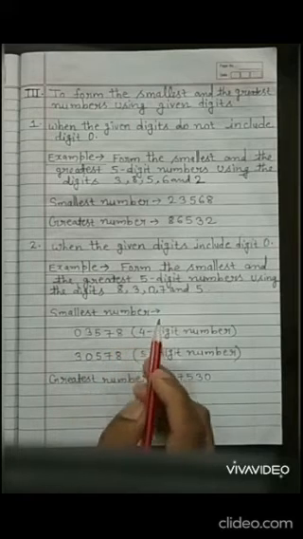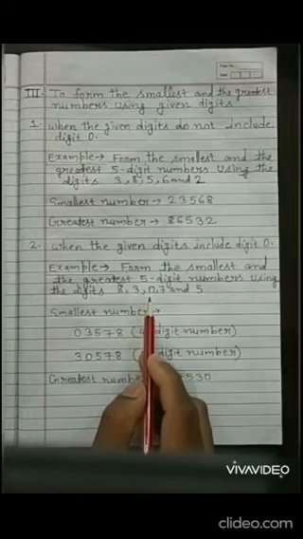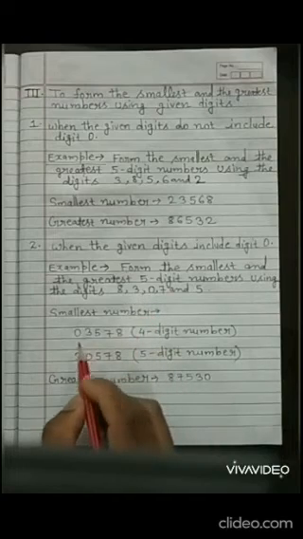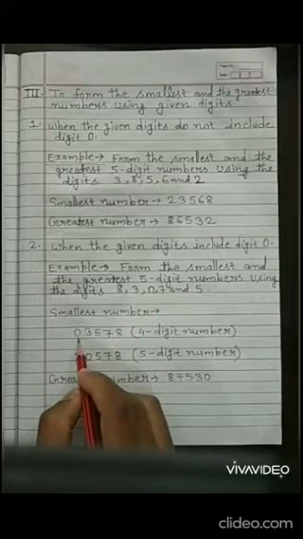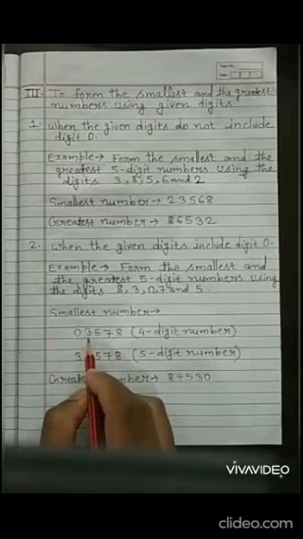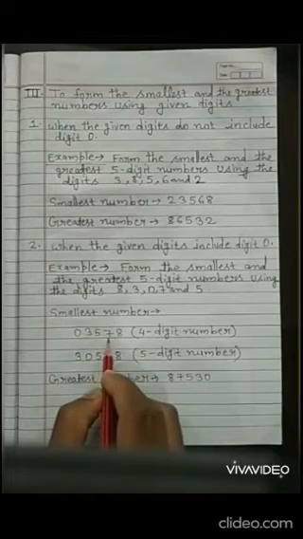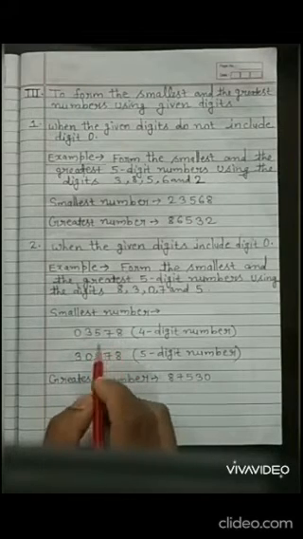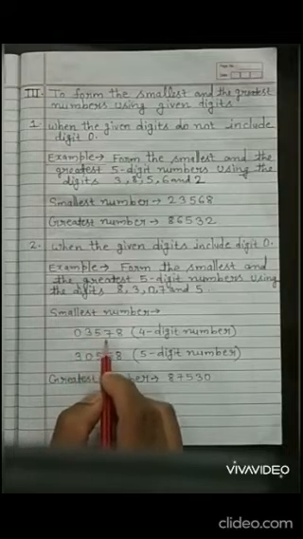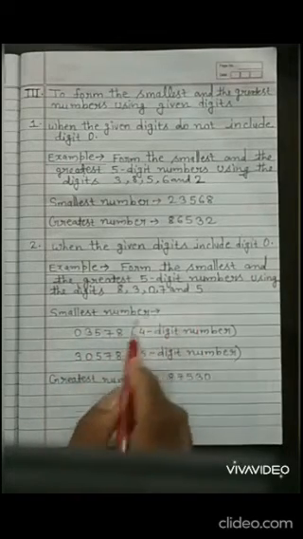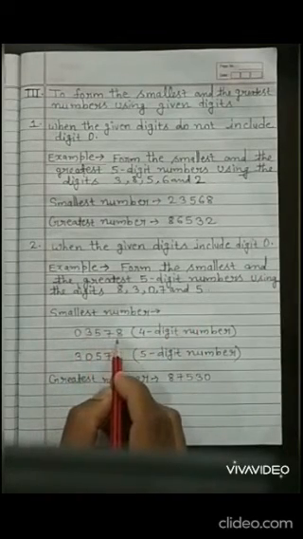The smallest digit here is 0, so I have written 0 in the first position, then the smallest digit is 3, then 5, then 7 and then 8. So I have written these digits in the ascending order.